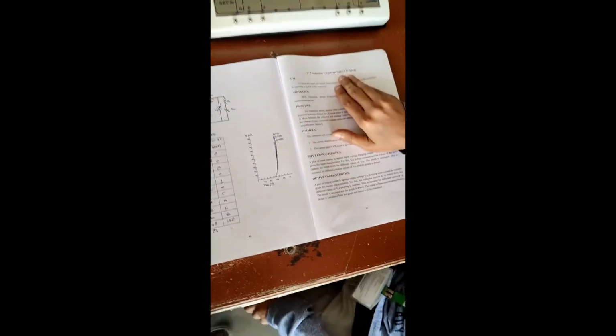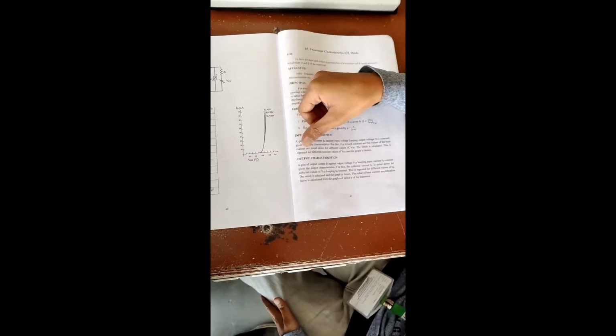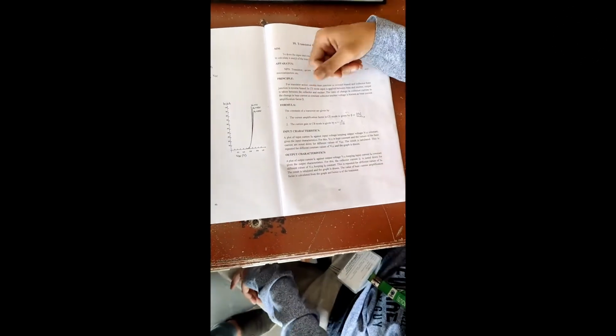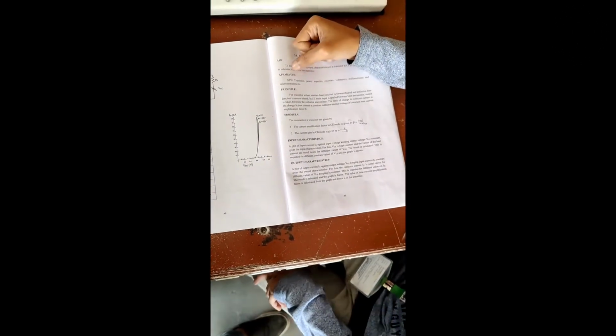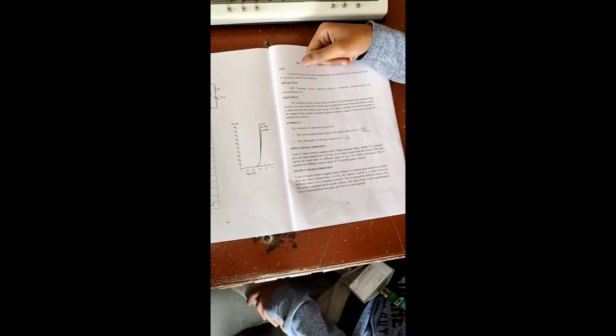Okay, so this is transistor characteristics in CE mode. We are going to notice the input and the output characteristics for a given transistor, and we are going to calculate the alpha and beta values of the transistor.